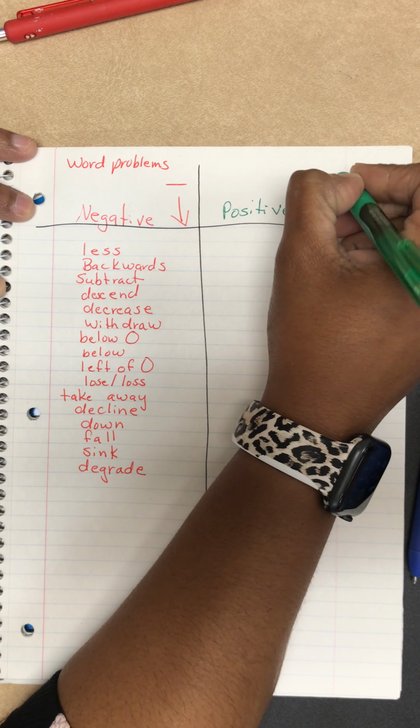And if you notice, these are kind of some of the opposites of each one of these words. Above 0. Above. Right. We're going to talk about the number line later. Of 0. Gain. Add to.